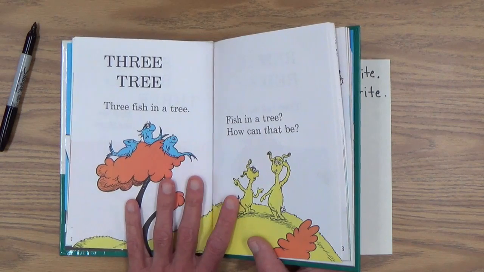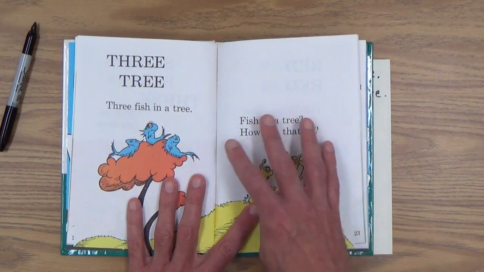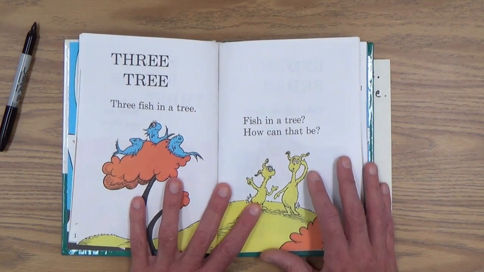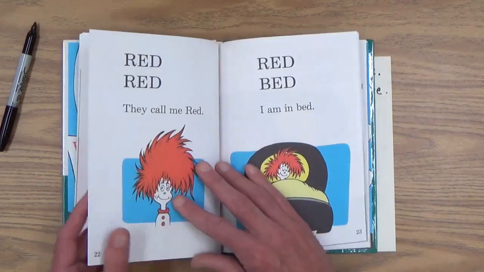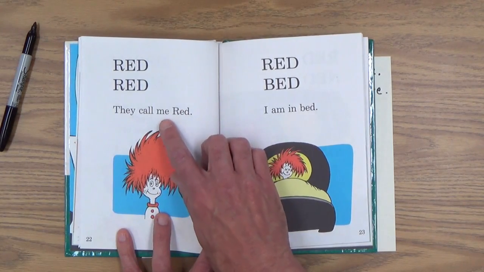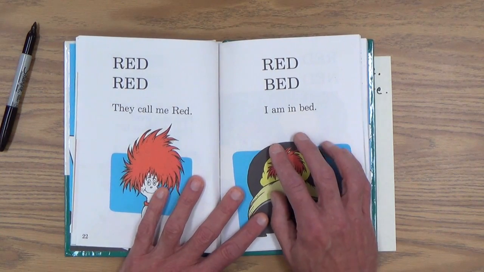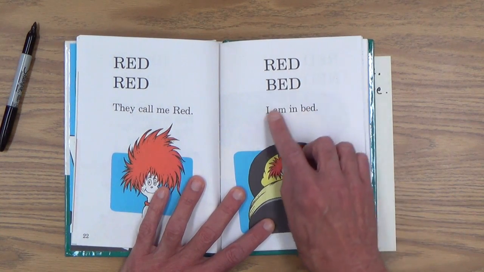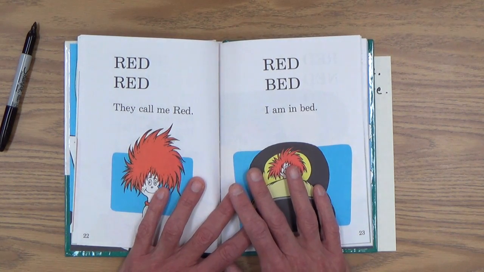So this is a very, very important point to get across. And of course, you can also make the point that, like I did, you can read out loud. Red, red, they call me red. Or you could read to yourself silently. And of course, that's a very important point to make.